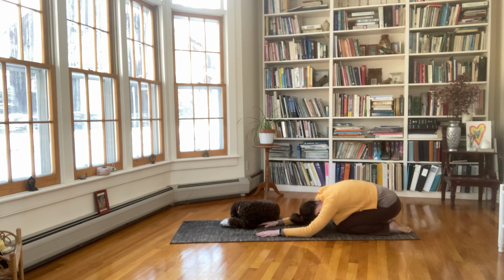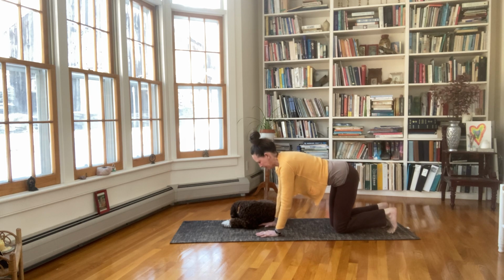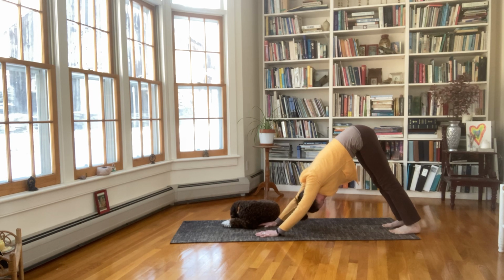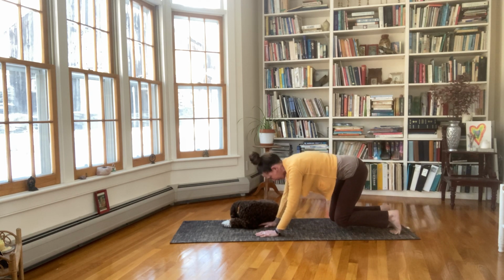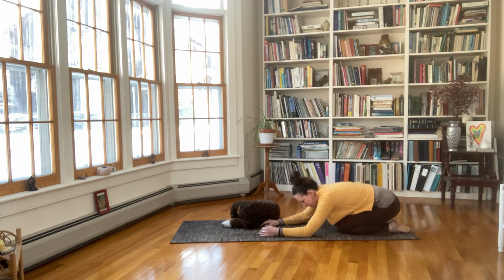One final time. Inhale, lift to all fours. Exhale, down dog. Inhale, breathe down the spine towards the tailbone. Exhale, root, sacrum, navel, heart, throat, and inhale, knees to the floor. Exhale, we'll move the hips back to the heels and relax in child's pose for a moment.